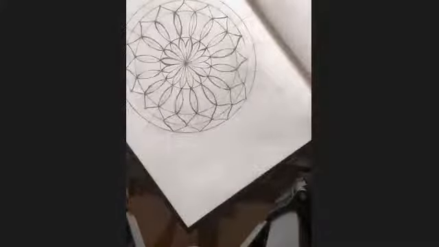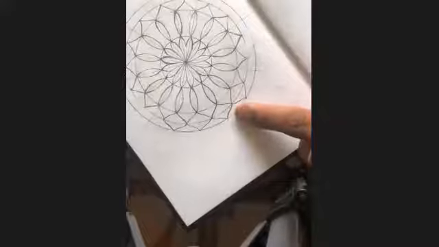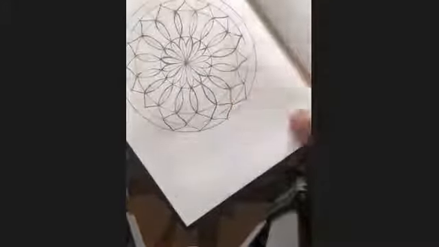All right, I'll just show you guys. This is what we're doing. The curves in the last circle. We go around and complete it.